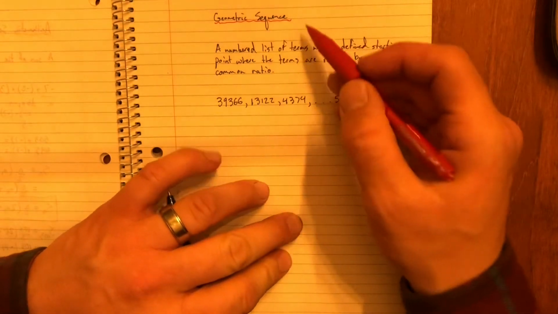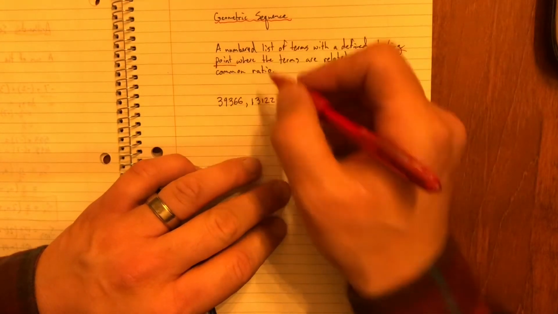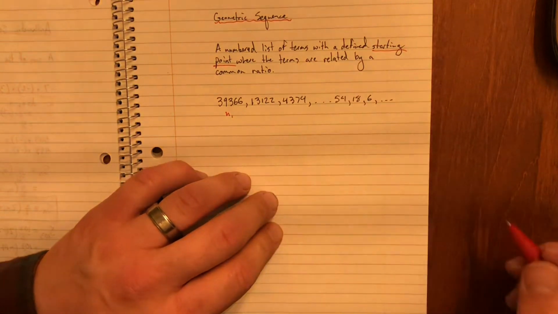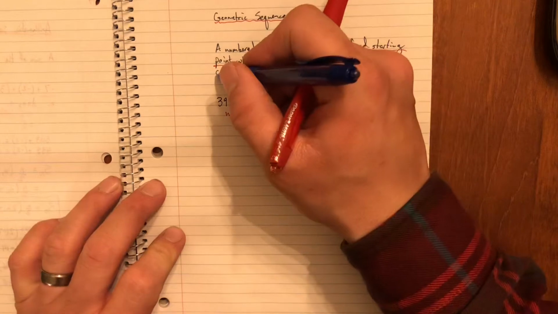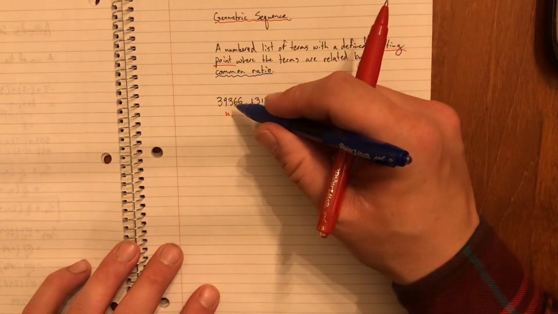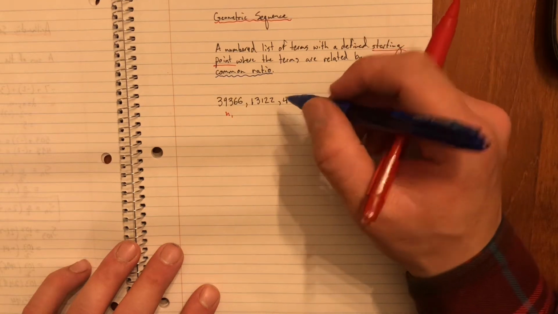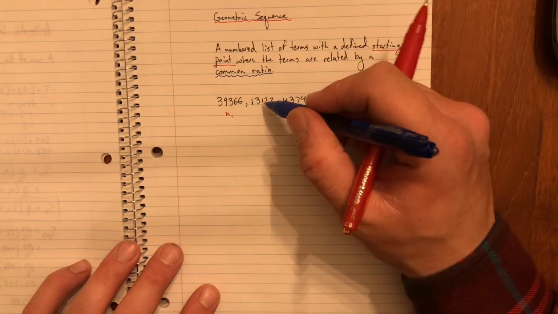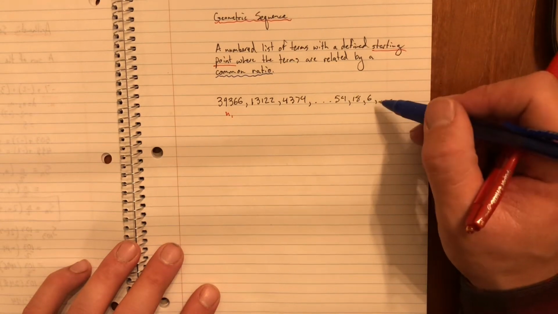Now, a geometric sequence is a numbered list of terms with a defined starting point. That's again our first term, which we'll call u1, where the terms are related by a common ratio. That common ratio is the number you would need to multiply by to get from here to here, and that should be the same as the number you need to multiply by to get from here to here, and from here to here, and from here to here.